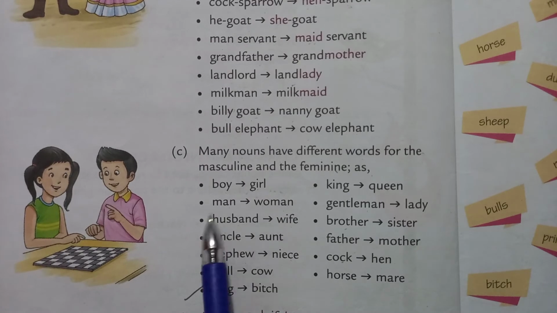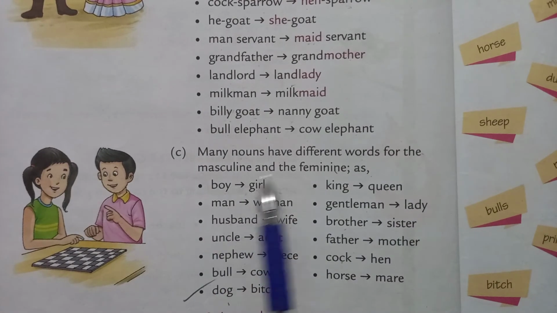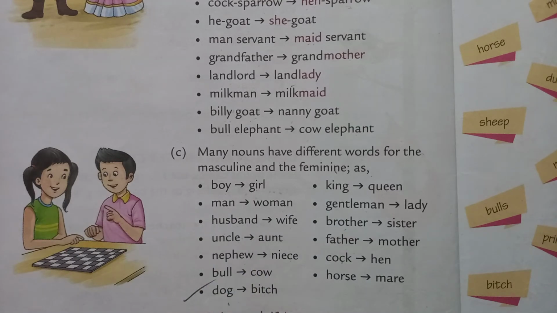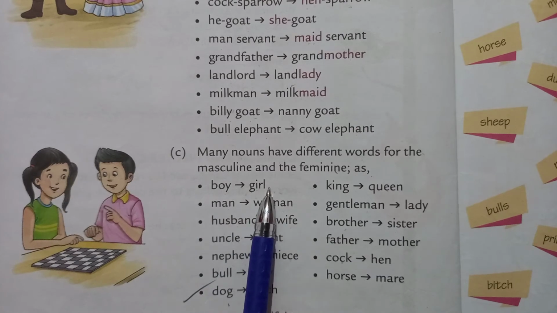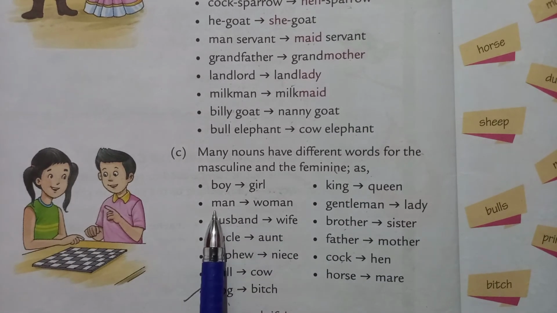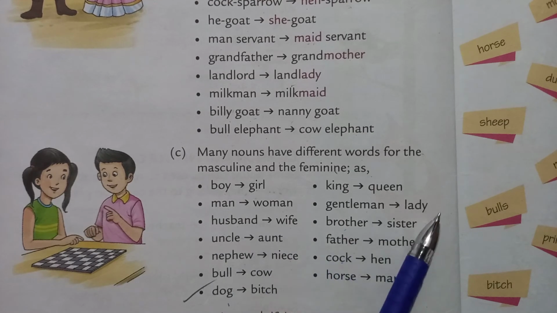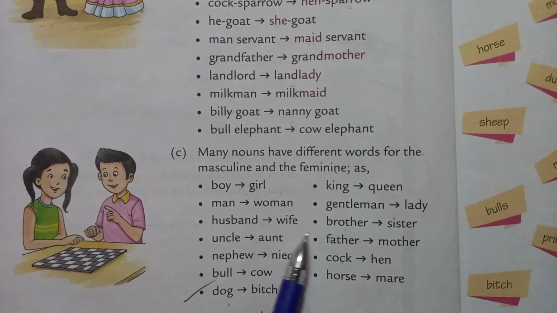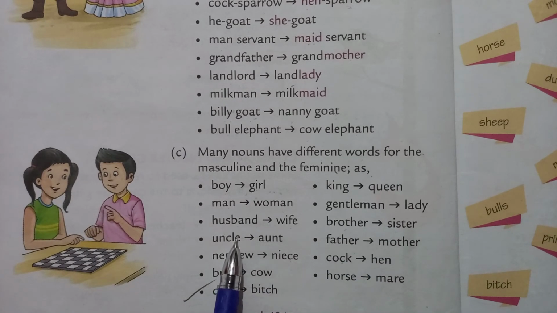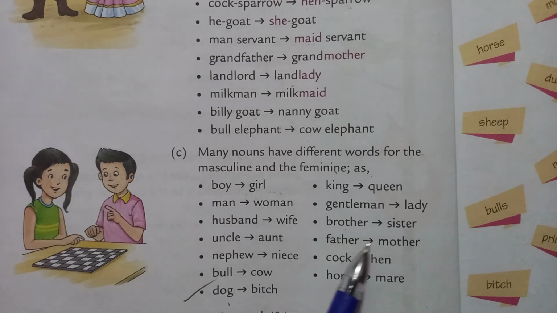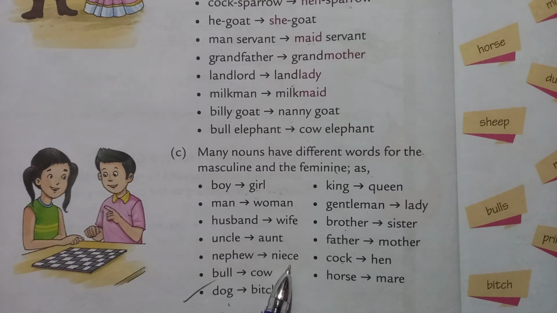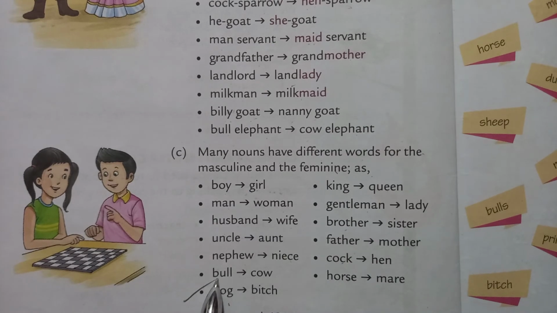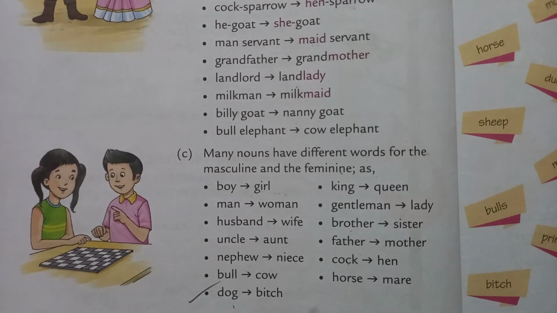Now, many nouns have different words for the masculine and the feminine. Here the words are totally changed when we change from masculine to feminine. For example, boy, girl. King, queen. Man, woman. Gentleman, lady. Husband, wife. Brother, sister. Uncle, aunt. Father, mother. Nephew, niece. Cock, hen. Bull, cow. Horse, mare. Dog, bitch.